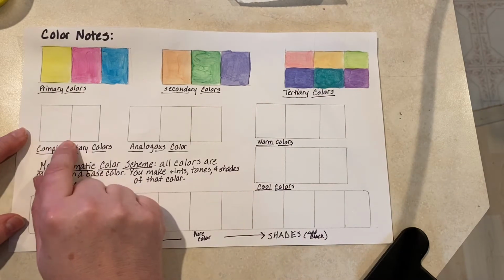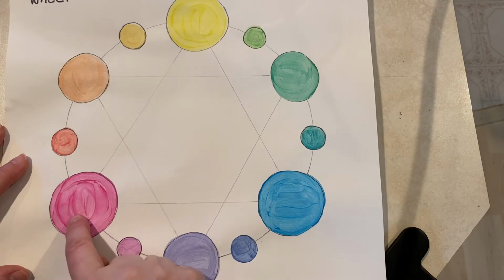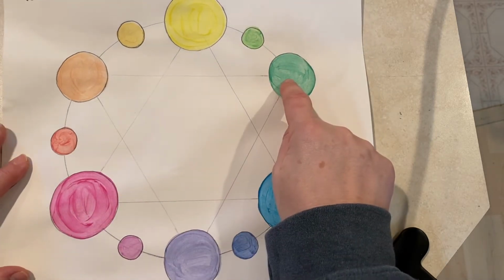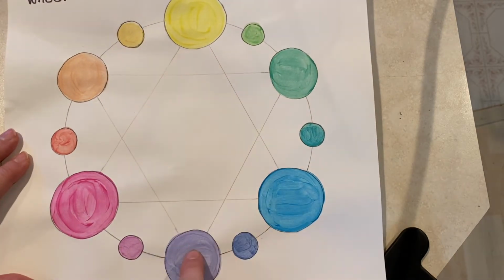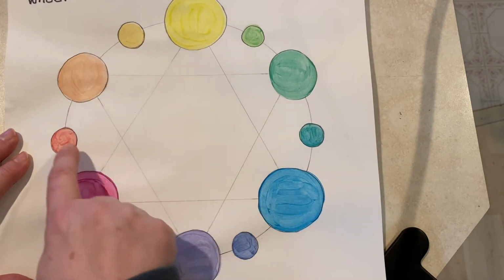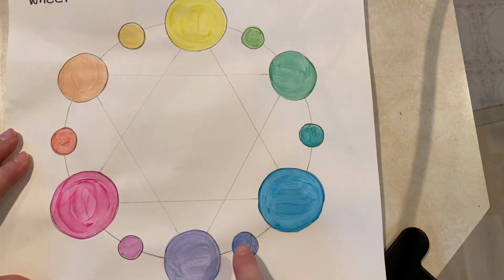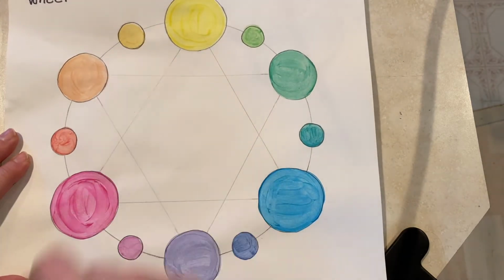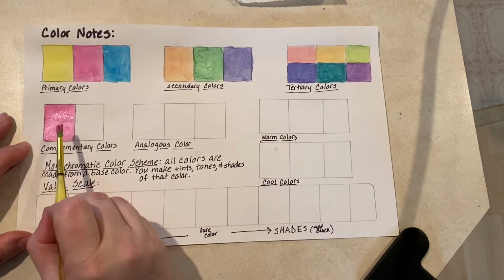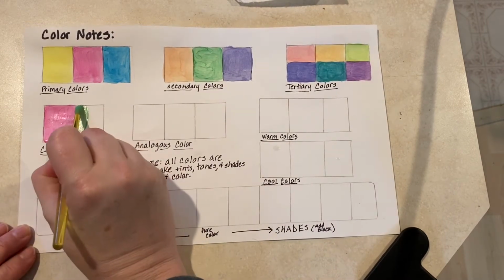So the next group that we're going to talk about, complementary colors. So these are called complementary pairs. They're 2 colors opposite of each other on the color wheel. Orange and blue, red orange and blue green, etc. So you need to pick a complementary pair and paint those in your boxes for complementary colors.